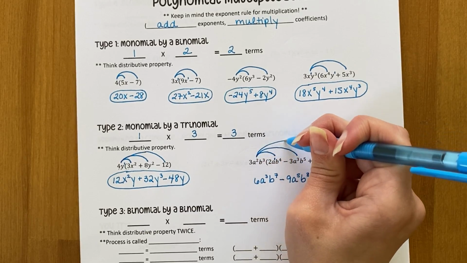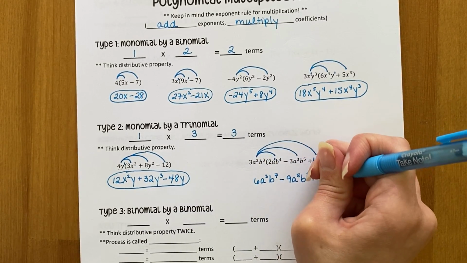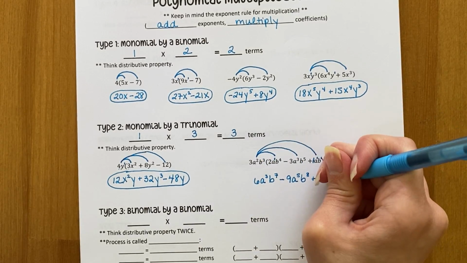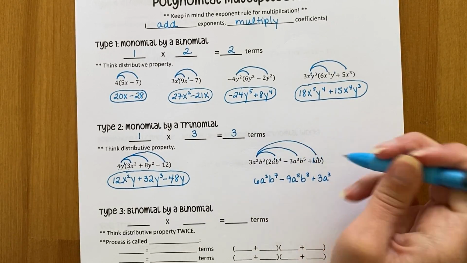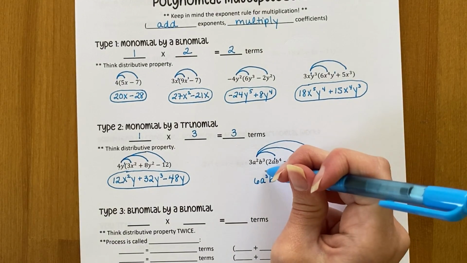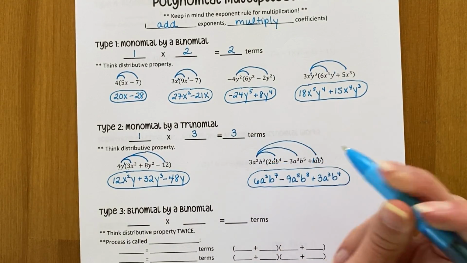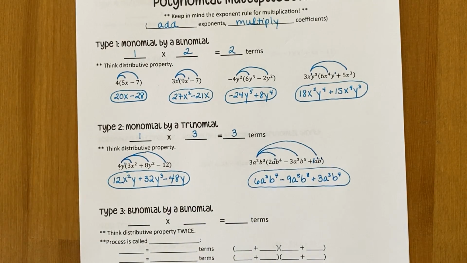We have one more branch to this wave here. 3 times 1 will be 3. A squared and a will make a to the third. And b cubed and b will make b to the fourth. No like terms. So that's my final answer. All right, so nothing too new yet.